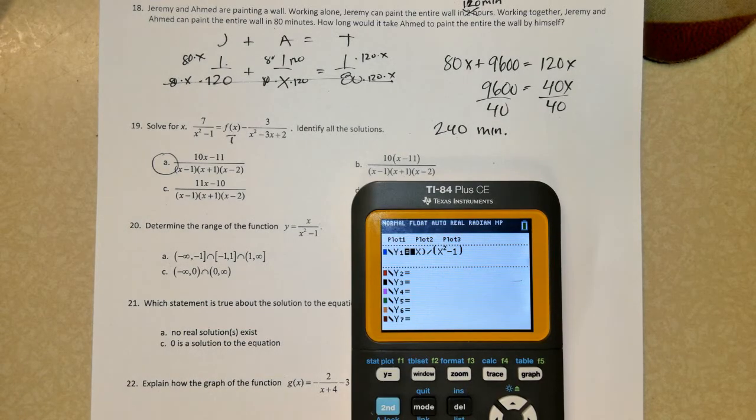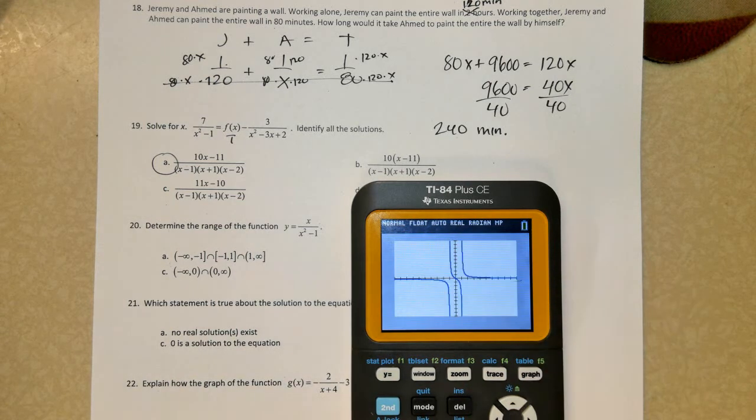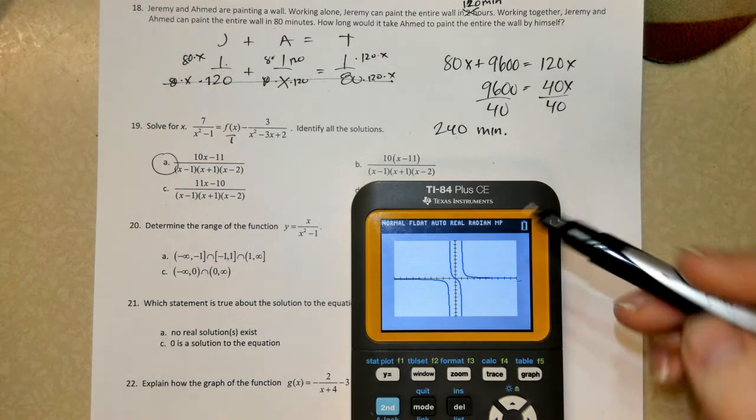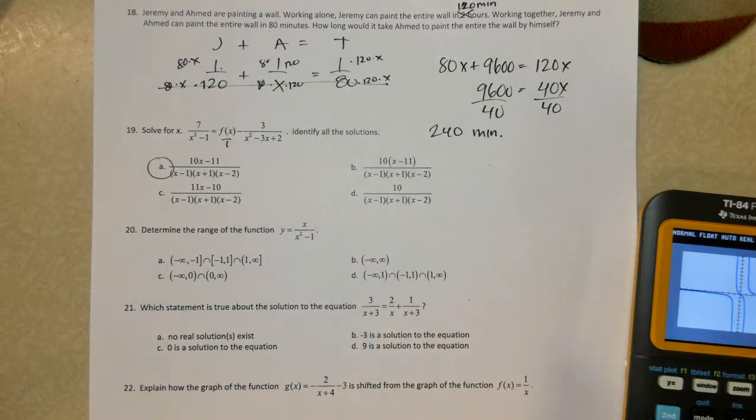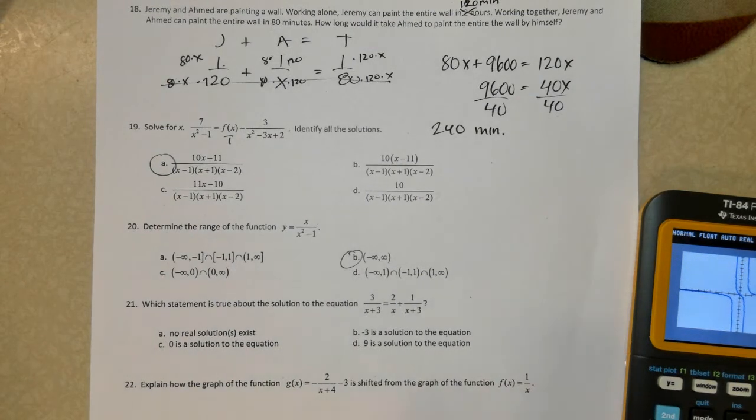Number 20 asks us to determine the range. So I'm plugging it into the graphing calculator. And I can see that it's continuous here from negative infinity all the way up to positive infinity. That gives me an answer of B.